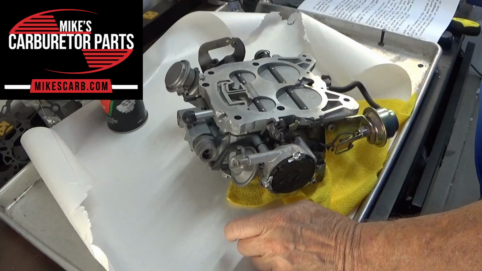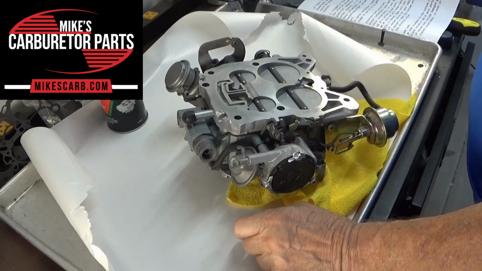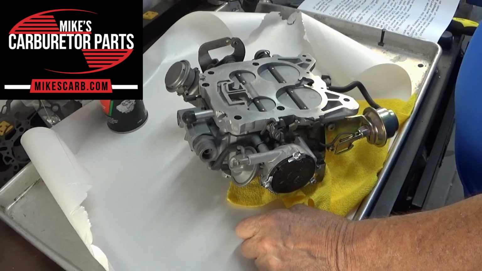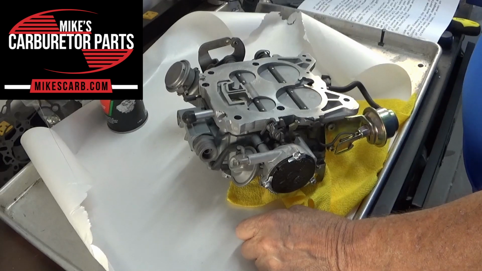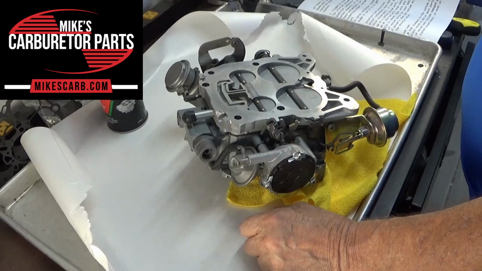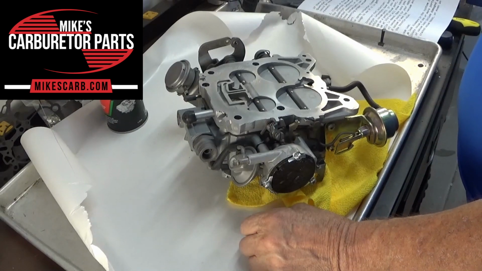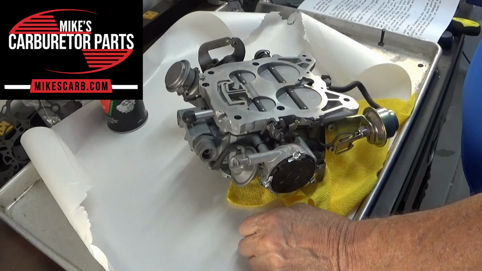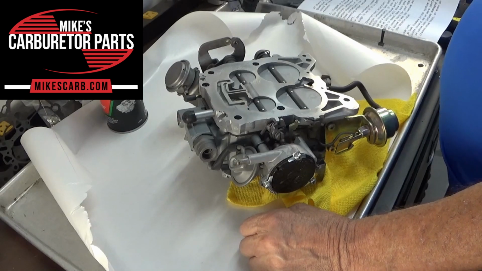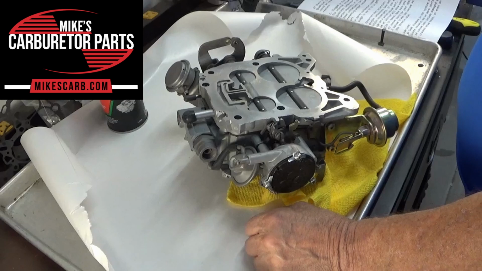I want to talk about the vacuum passages on the Quadrajet carburetor. So if there's no vacuum at one of the ports, or you're having vacuum troubles, here are some possible reasons.